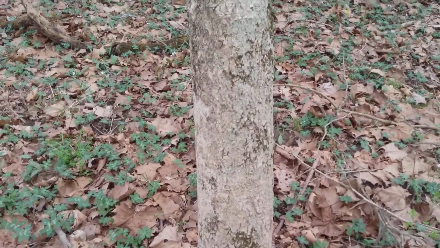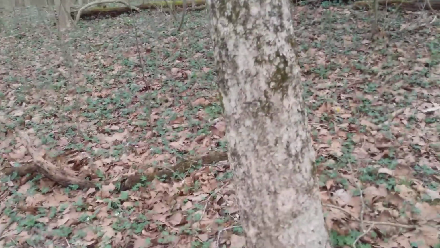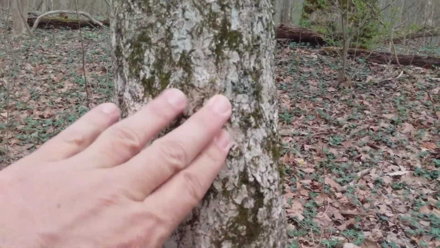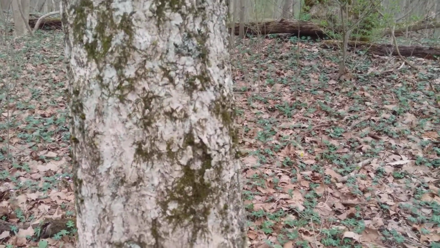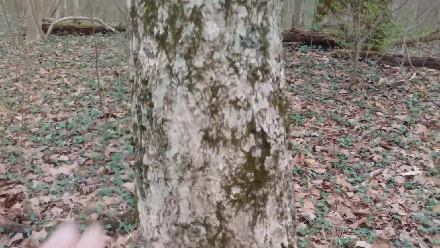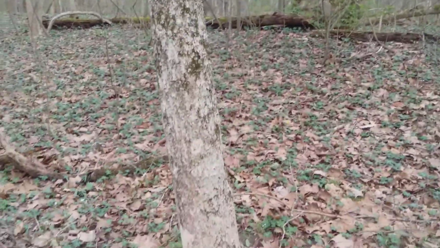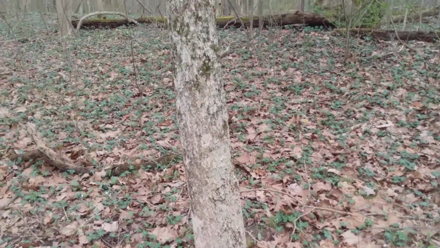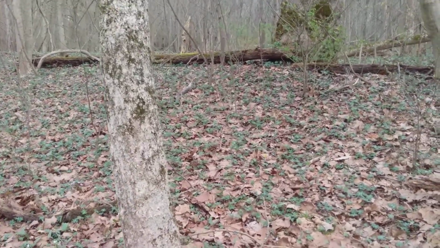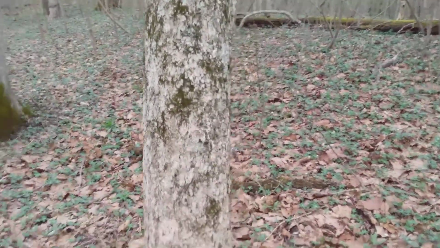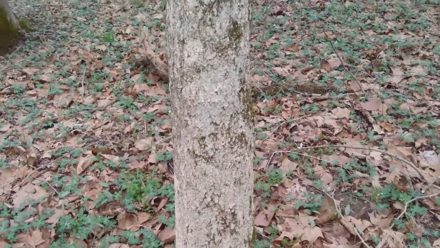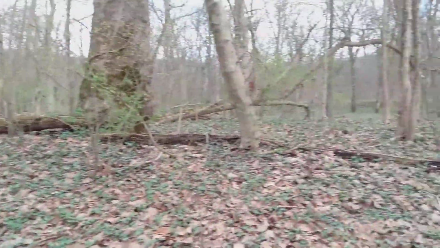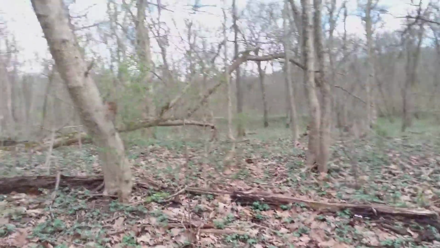Still has a fairly smooth bark. It's more leathery in texture than the yellow buckeye. It almost feels like leather. And normally it's a lighter ash gray color than the yellow buckeye. The yellow buckeye is more the color of a sugar maple, and this is more the color of maybe a chinkapin oak or a white oak. There's an even larger one right over here.